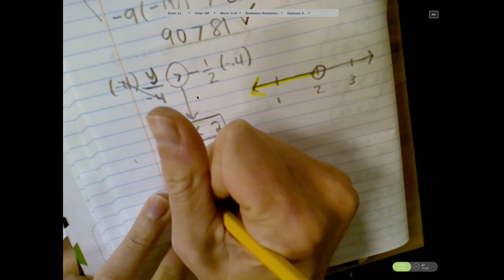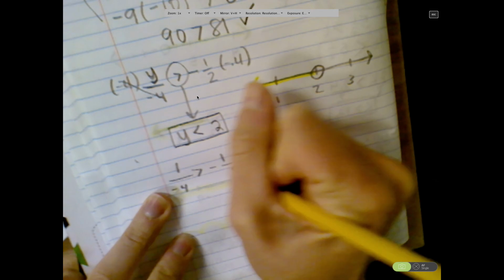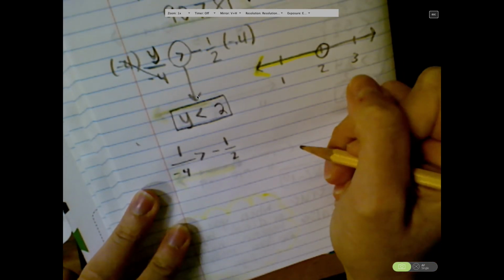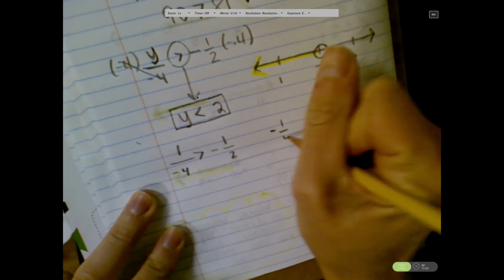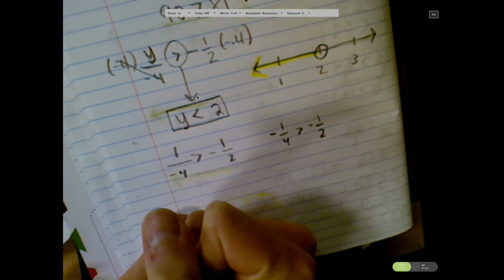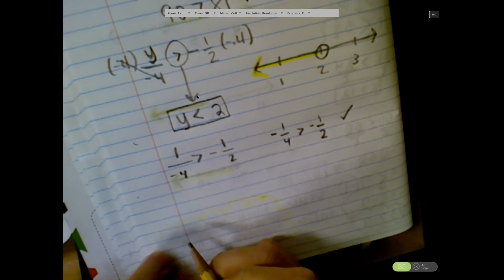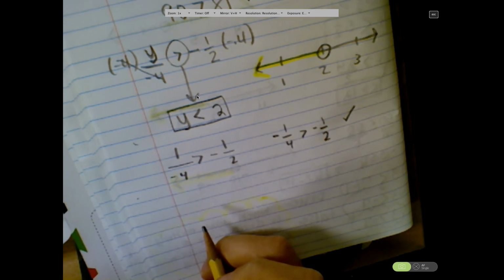Okay. So 1 divided by negative 4 is greater than negative 1/2. That basically says negative 1/4 is greater than negative 1/2. Is that true? Yes. So we know we did it correctly.